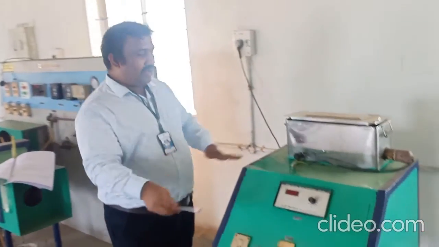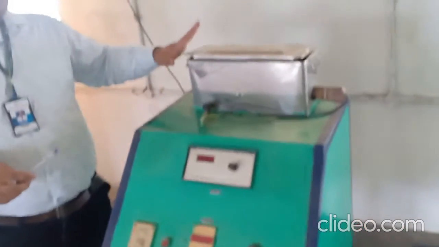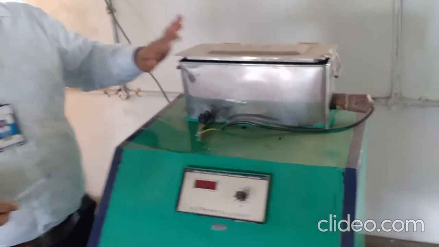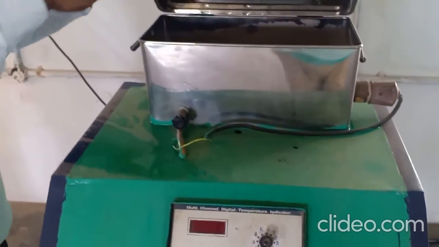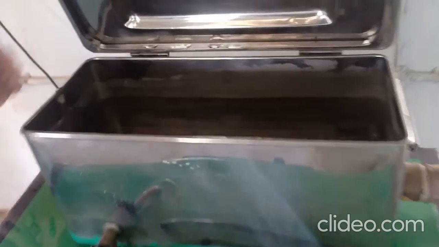Here the apparatus is like this. At the top of this equipment, the coil is there. In the coil we have to pour the water. You can see the coil is there, so you have to fill the water.